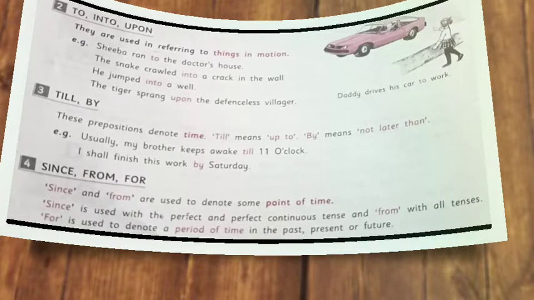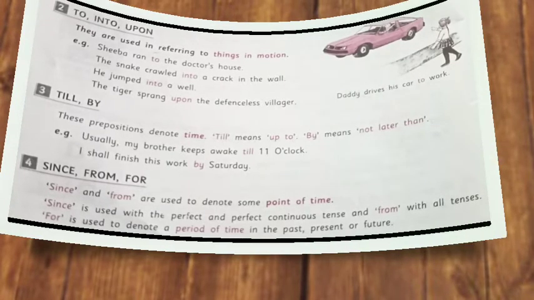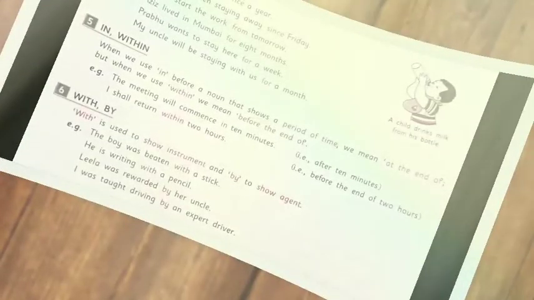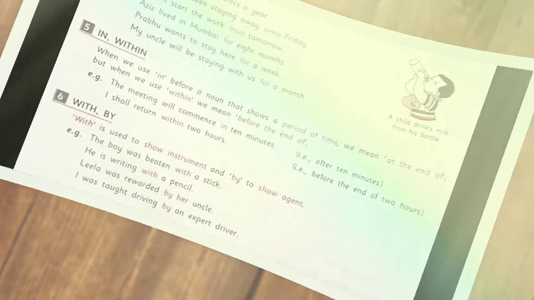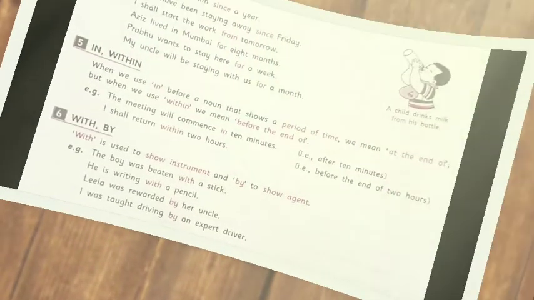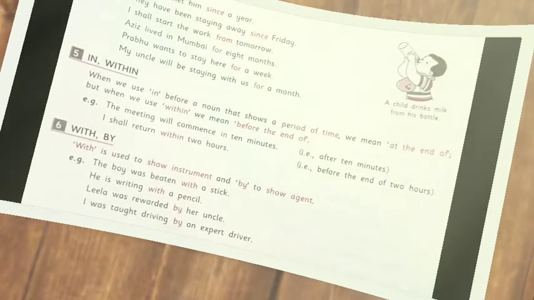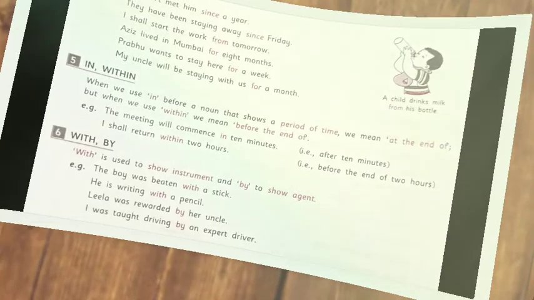Now let's have a look at the use of since, from and for. See these examples. I have not met him since a year. I shall start the work from tomorrow. Prabhu wants to stay here for a week.